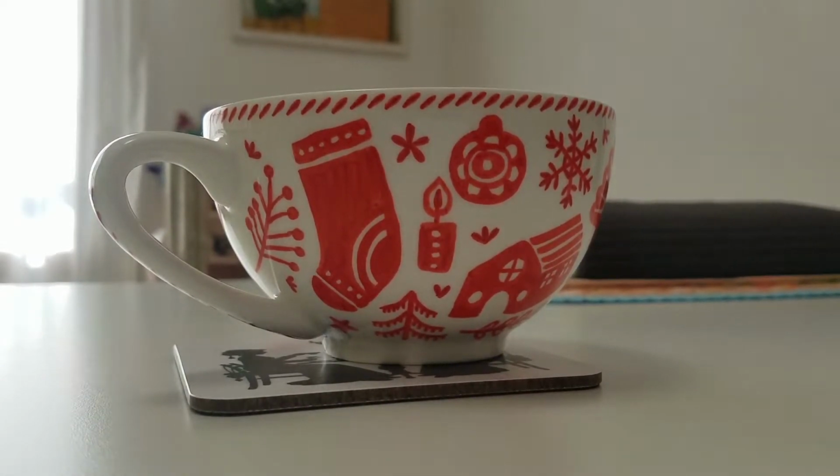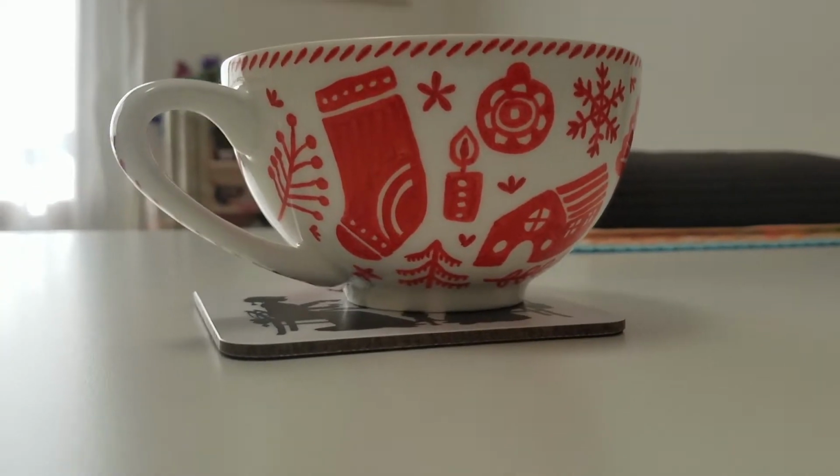And while I'm here, I wanted to show you the drinks mugs as well, because these are done by my mum.